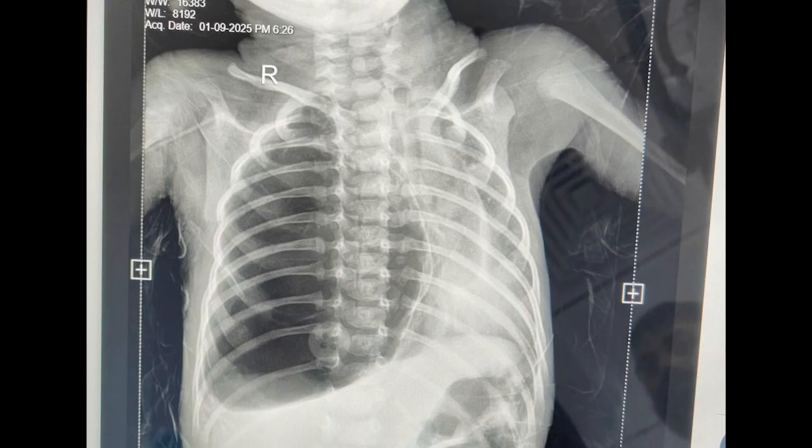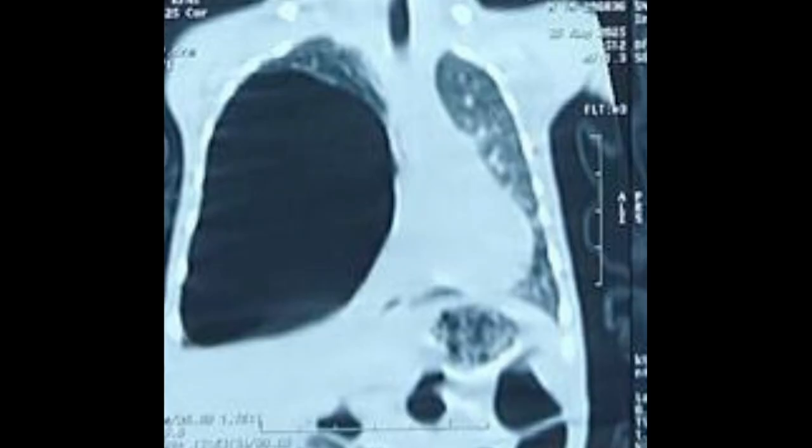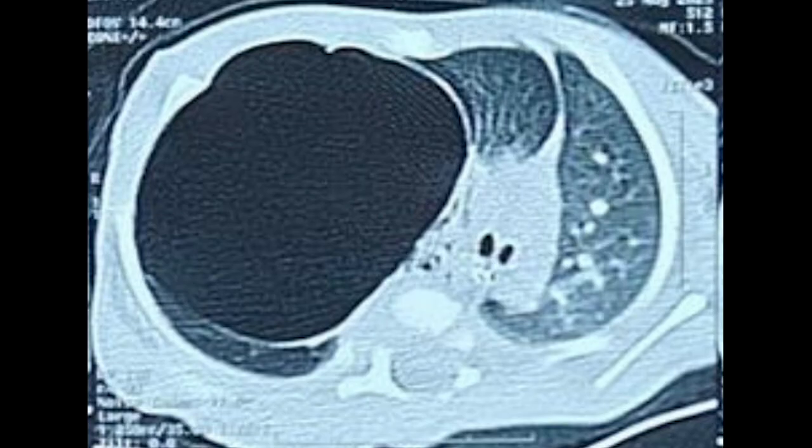So this is the preoperative x-ray in which we can see a huge lesion on the right side which is compressing the right lung and also causing a mediastinal deviation and compression of the left lung. These are the CT images showing the same finding. So the patient was stabilized and taken up for surgery.